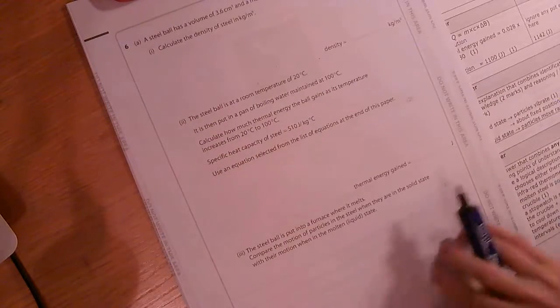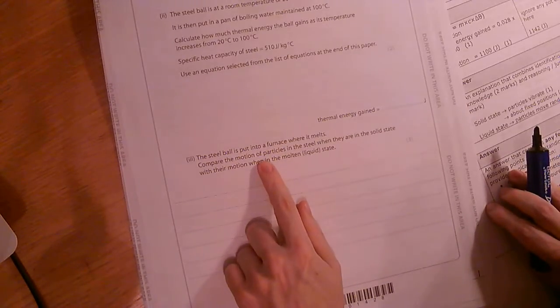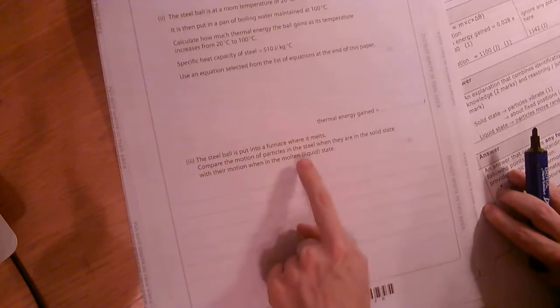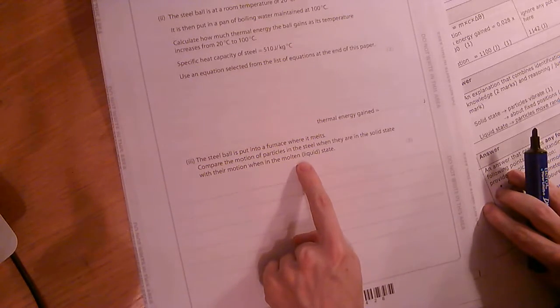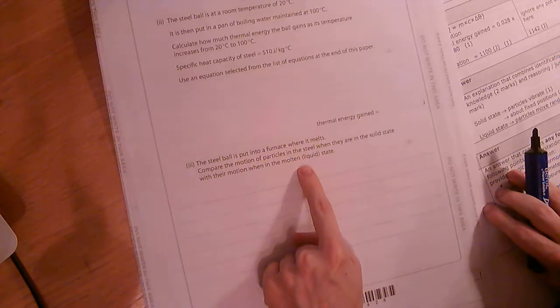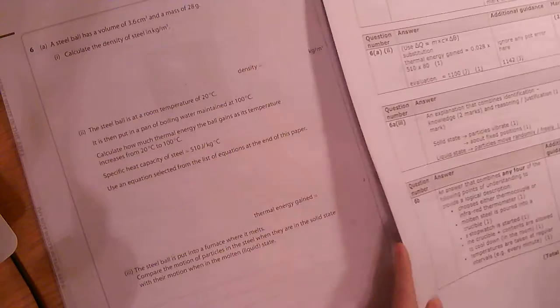So we're then told that the steel ball is put into a furnace, it's melting in the furnace, and we've got to describe or compare the motion of particles in the steel when they're solid compared to when it's in the liquid state. So you're basically describing how the particles in a solid compare to the particles in a liquid. That's not that far off key stage 3 really.